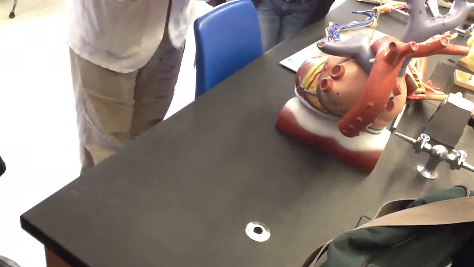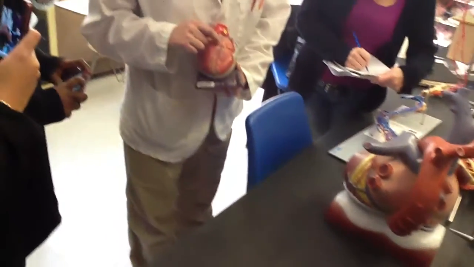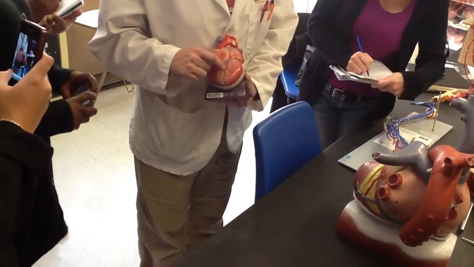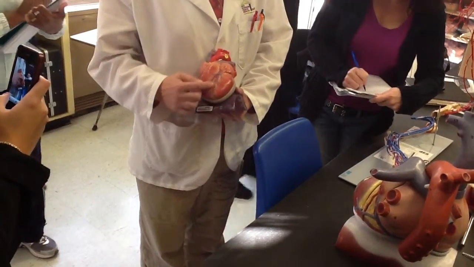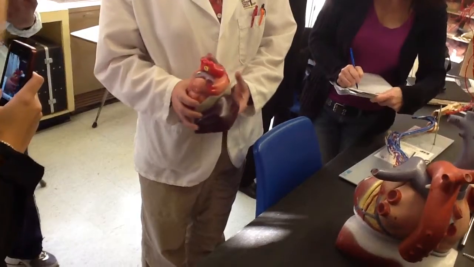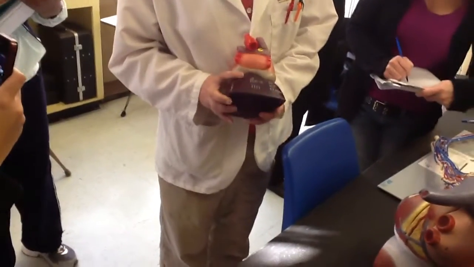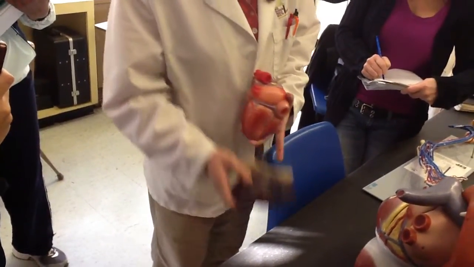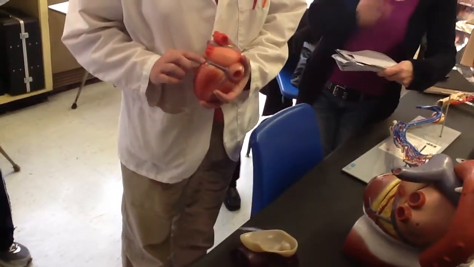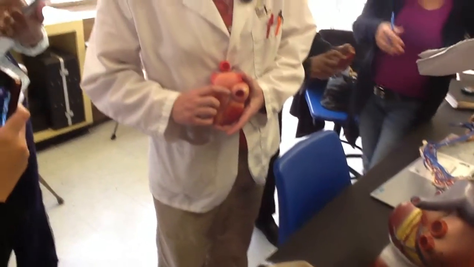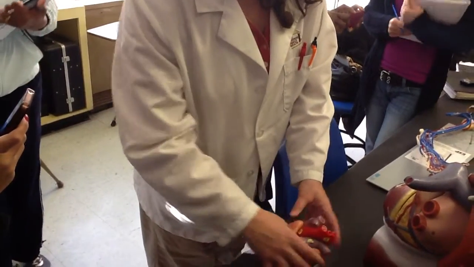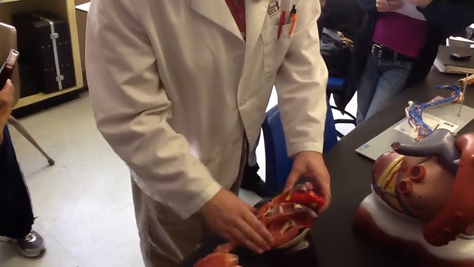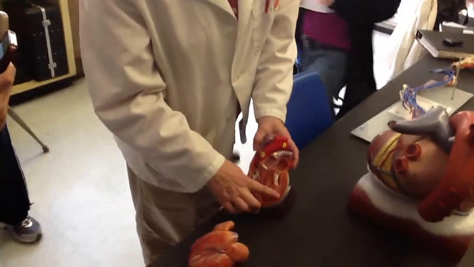We actually have our coronary circulation. We have our anterior interventricular descending artery, and right next to it is the great cardiac vein returning blood back to the right atrium. Blood that is collected from the heart will all flood into this coronary sinus and empty into our right atrium.